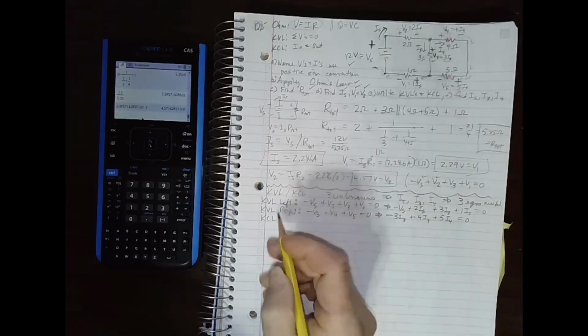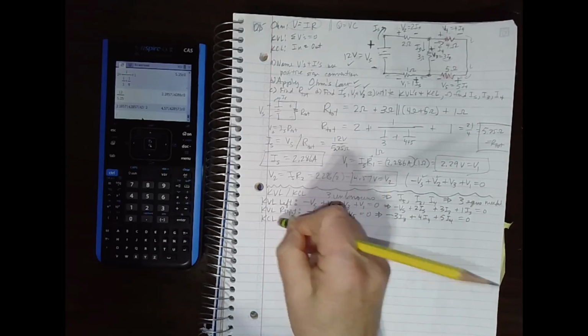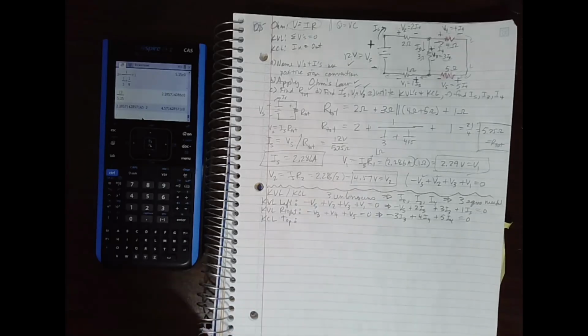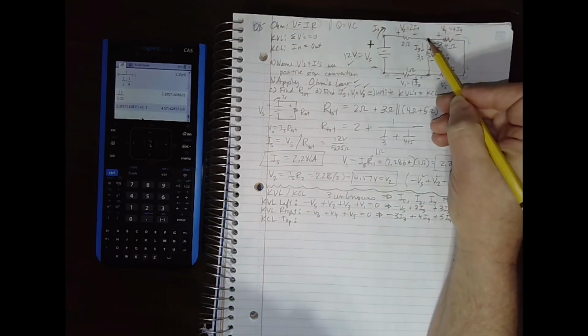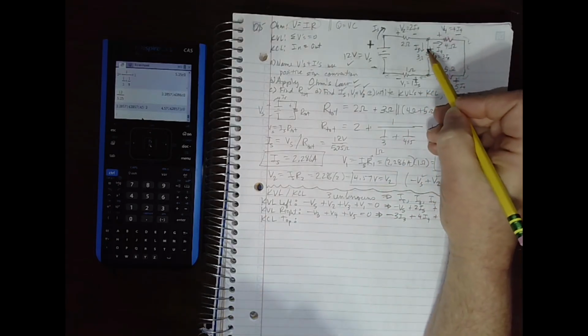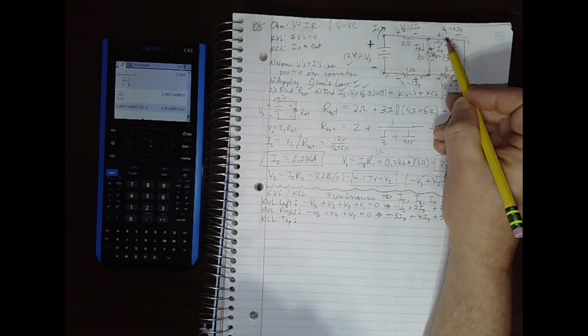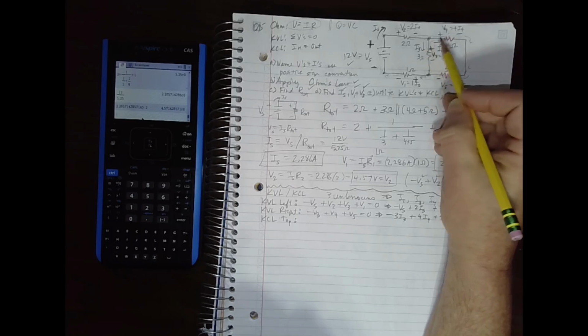So let's do KCL at the top middle. I guess we'll call it KCL at the top. Kirchhoff current law, current in equals current out. So looking at this node, we have to define what is a node. This one's pretty easy, right? Nodes just go until they hit something. Nodes are connecting places.